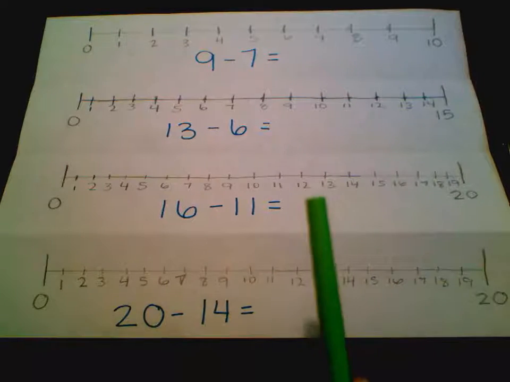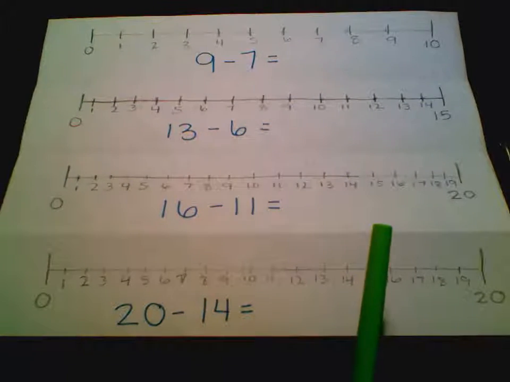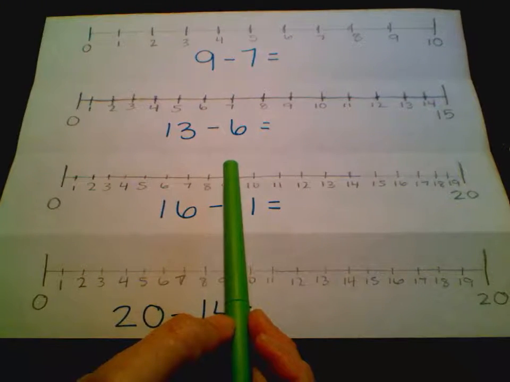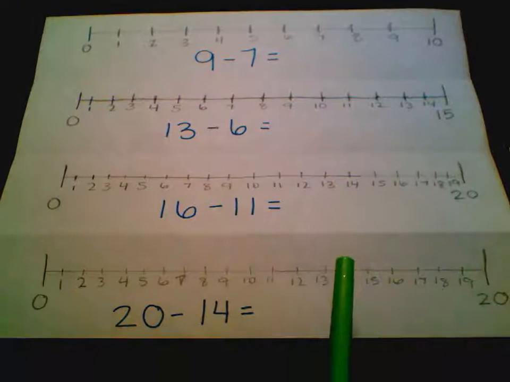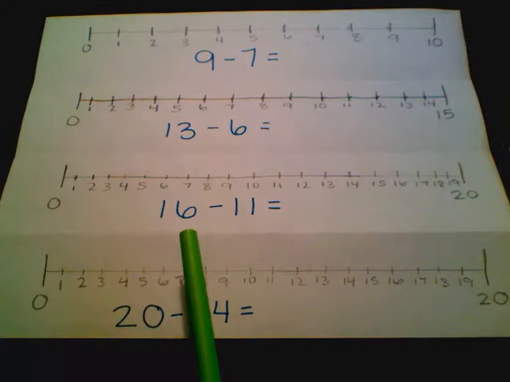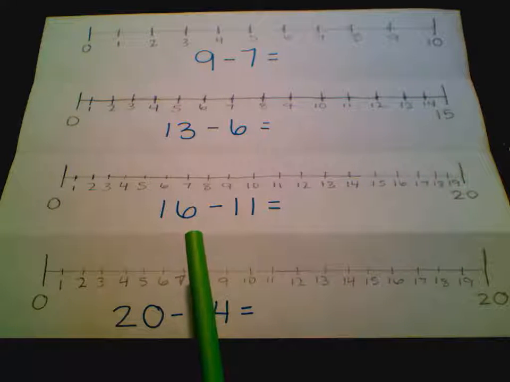I want you to take a look at what I have in front of me, and I think you'll notice that I have some subtraction problems on here. And I also have a number line above each subtraction problem. Today we're going to review subtraction using a number line instead of pictures.